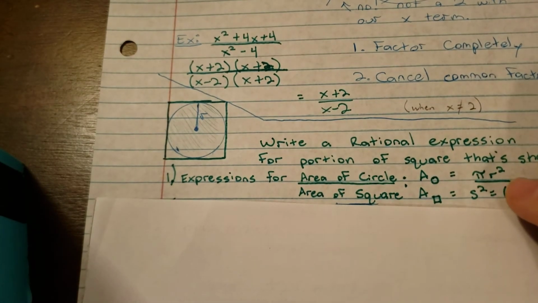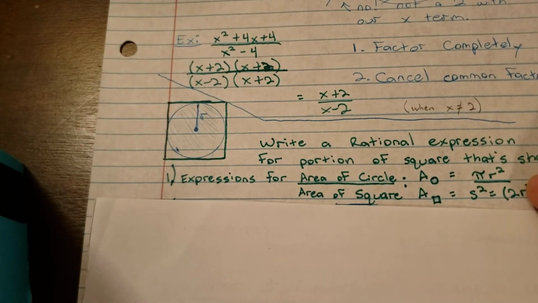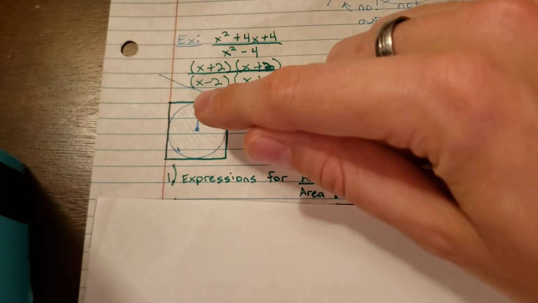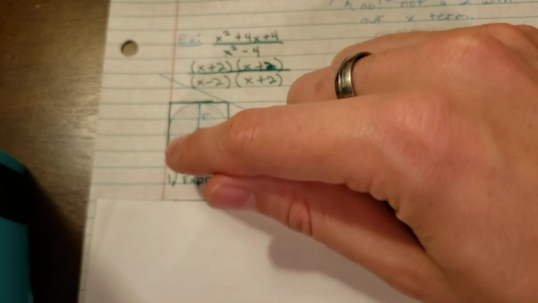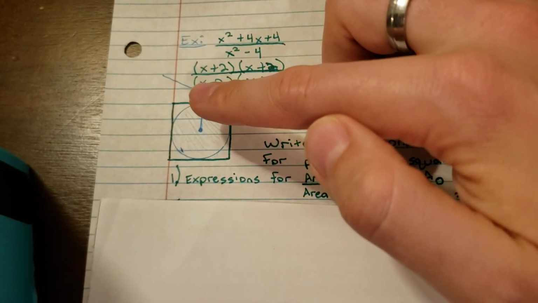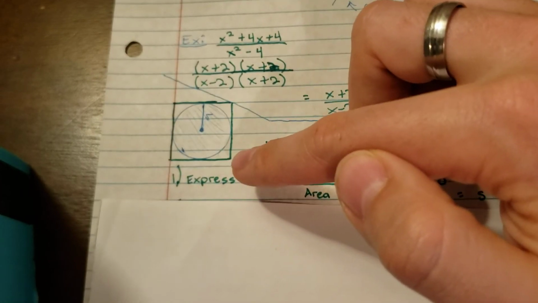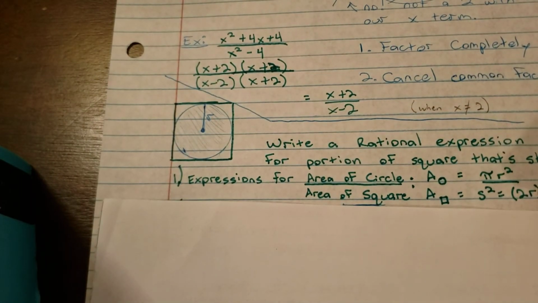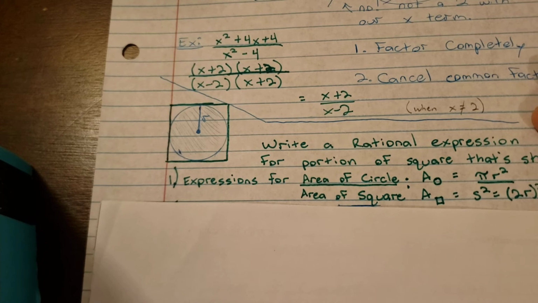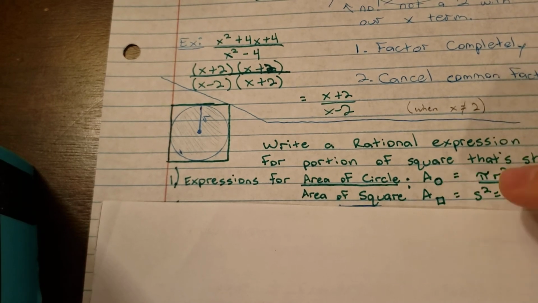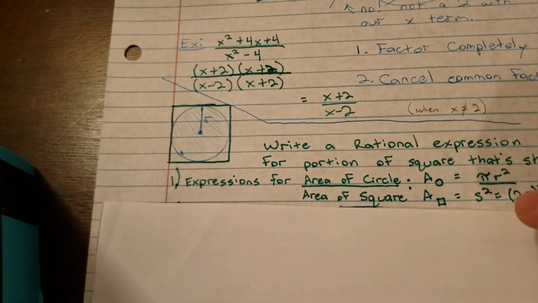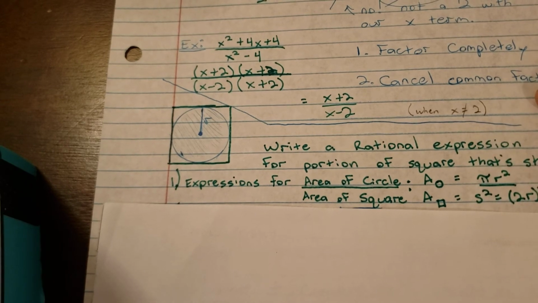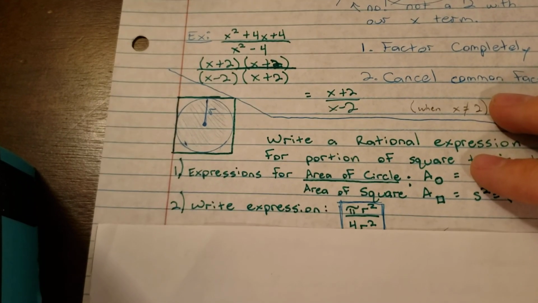So the area of the square is 2 times the radius, right? 2 times the radius is going to be 1 length of the side. But for a square, it's the side times the side. So 2 times the radius squared. So we have the area of the circle, pi r squared, divided by 2r squared, which is step number 2.